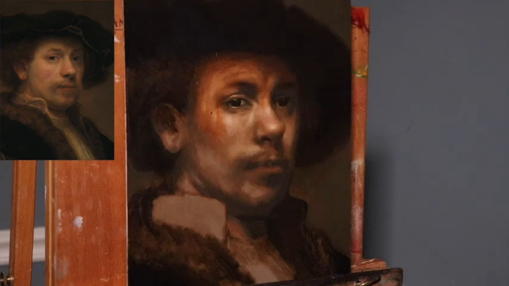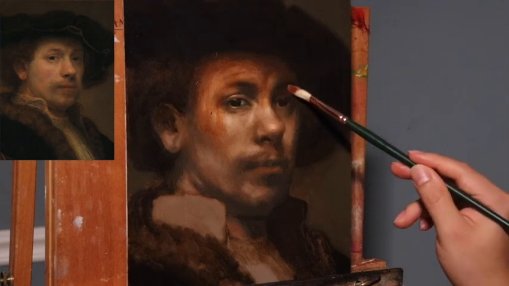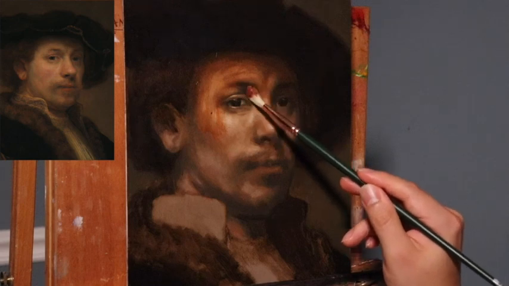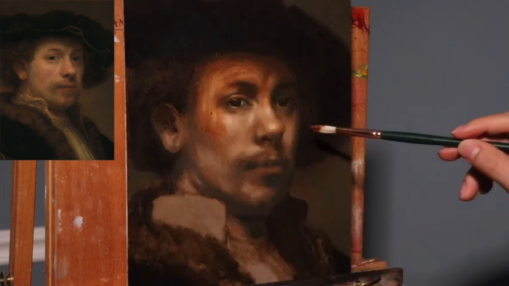So this works fairly well with the shadows, not so much with the skin tones. So I'm going to stop there with the skin tones and just continue to glaze this into the shadows.